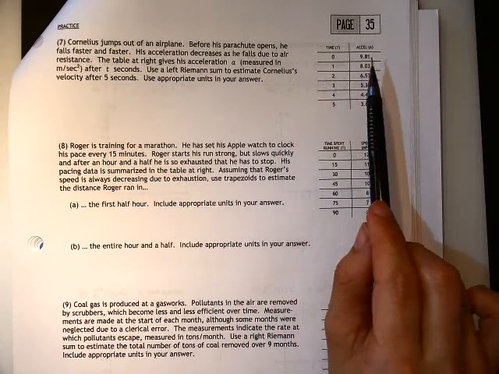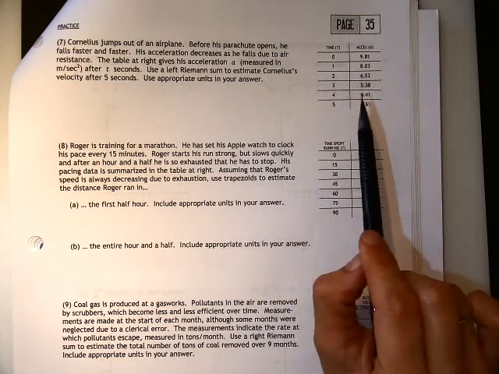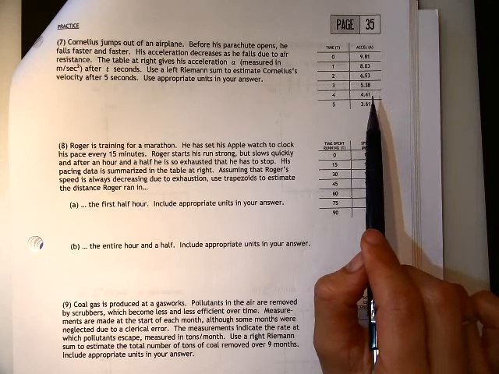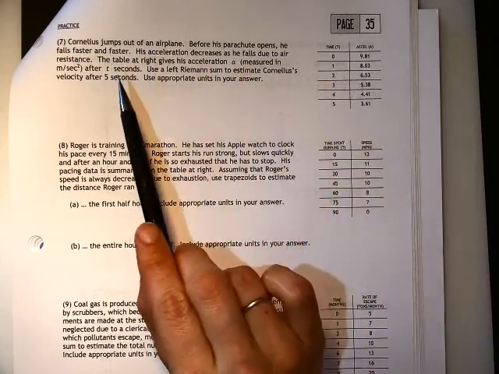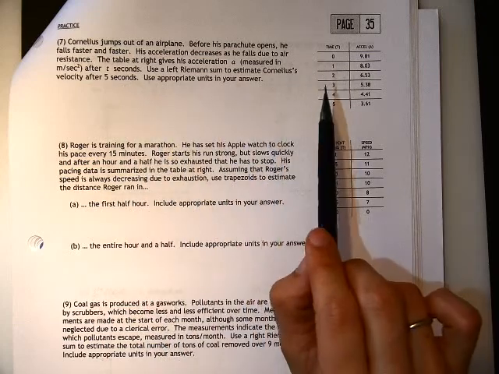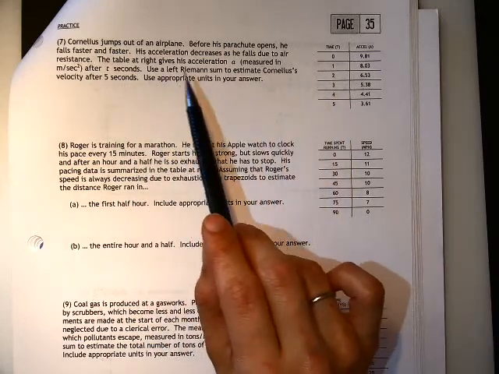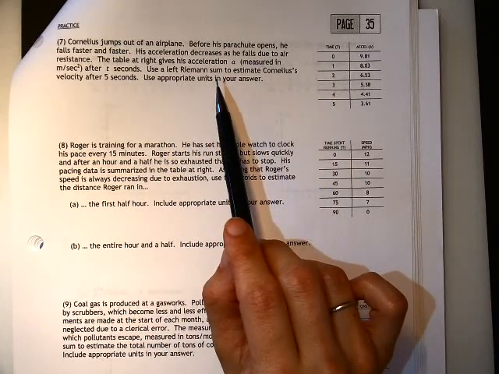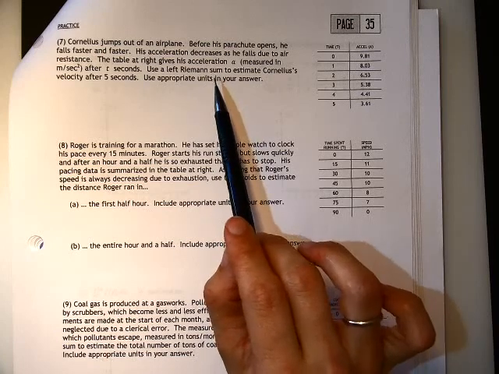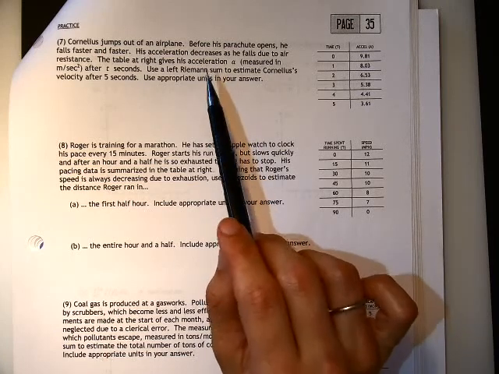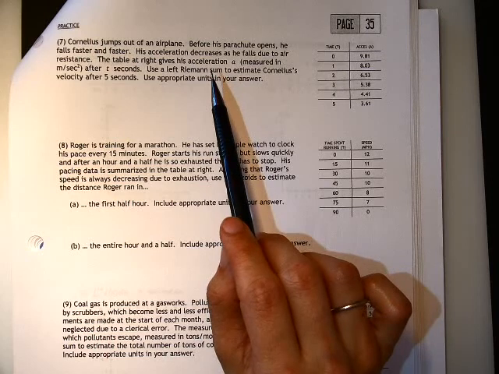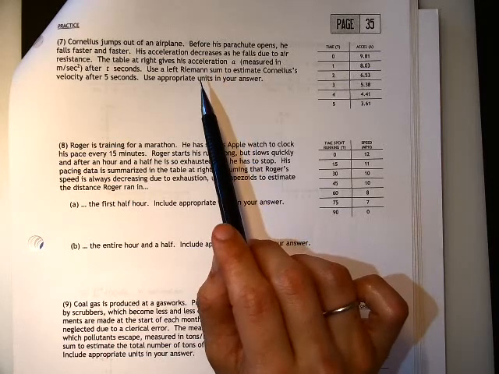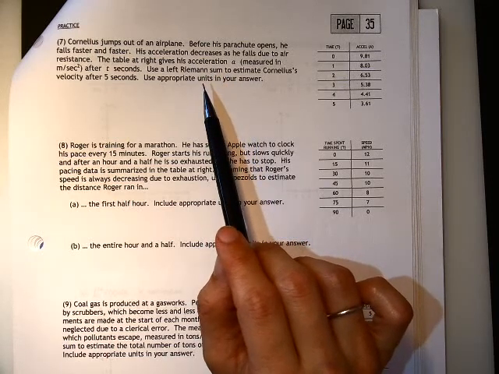So by finding the areas of each of these regions underneath the acceleration curve, we're going to be able to estimate the velocity. It's not going to be a great estimate because we're going to be using a left Riemann sum, and just like you saw on page 34, rectangles don't exactly give us a super accurate representation of the area itself, but it's going to serve as an estimate, a close enough, if you will.